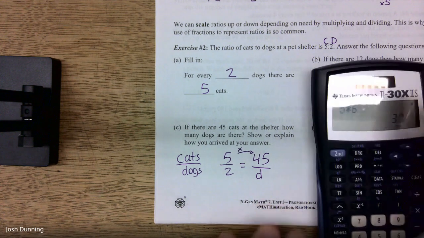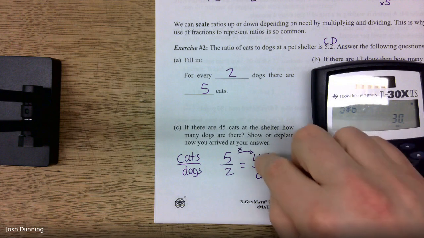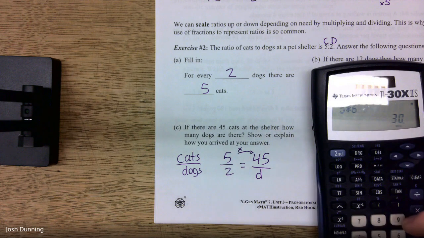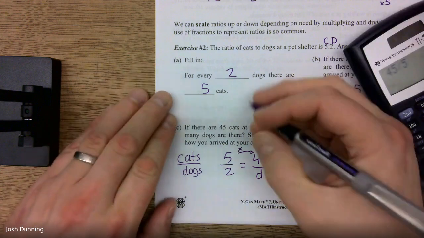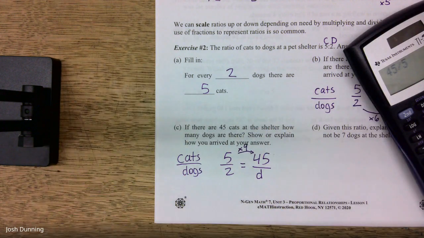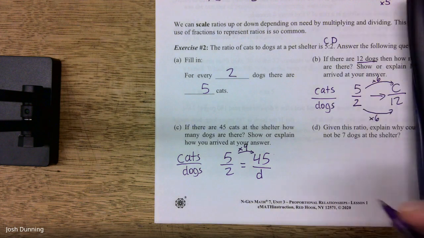So what you do, if you want to go backwards to see how we got from 5 to 45, again, we want to divide. 45, where it ended, by where it began. So we multiplied by 9. Now, if you just knew 9 times 5 is 45, you don't have to do that division.